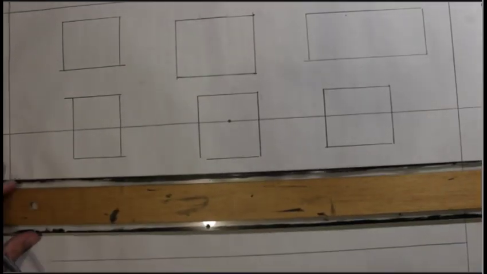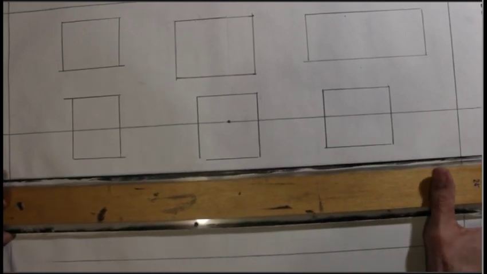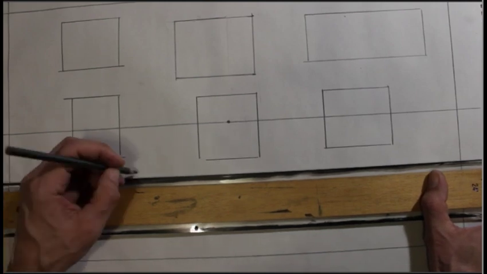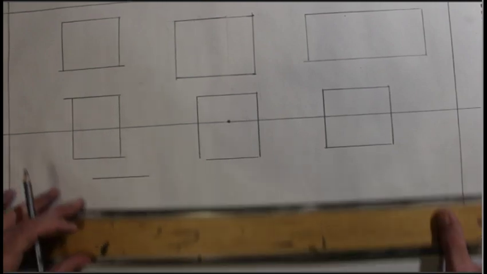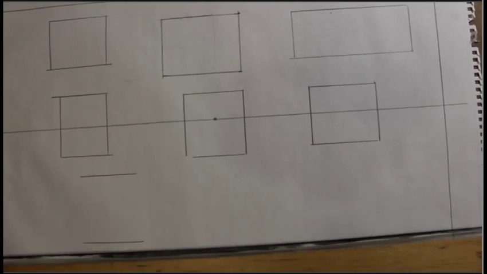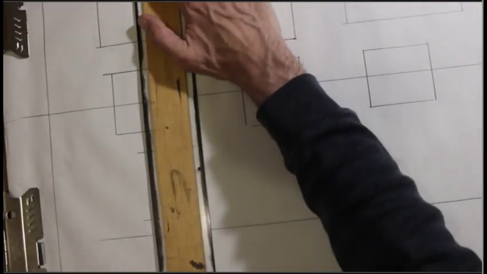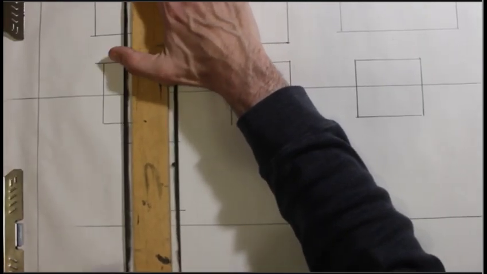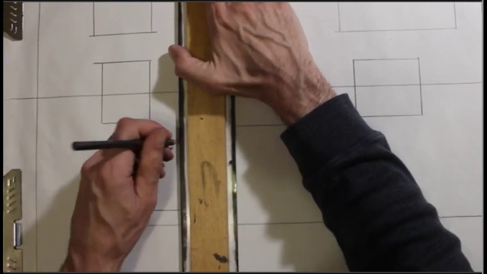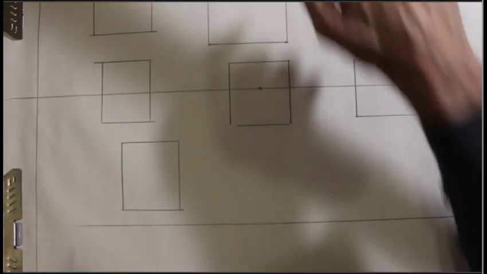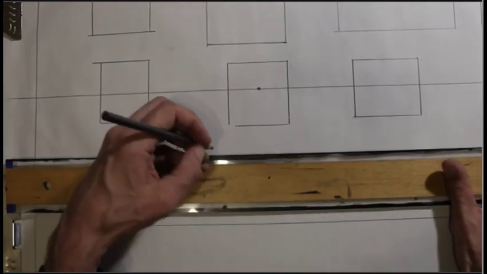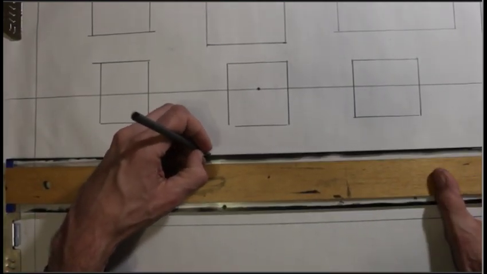And finally, let's do the bottom row so we can move on to the next steps. Let's make a wide box down here.